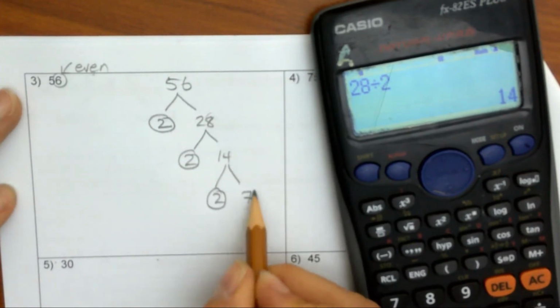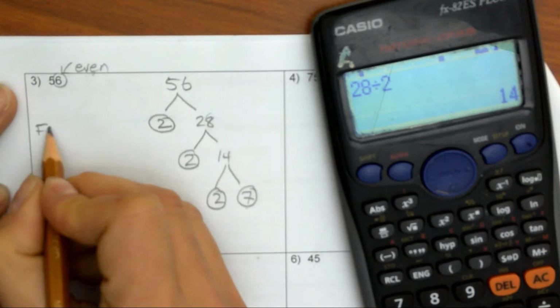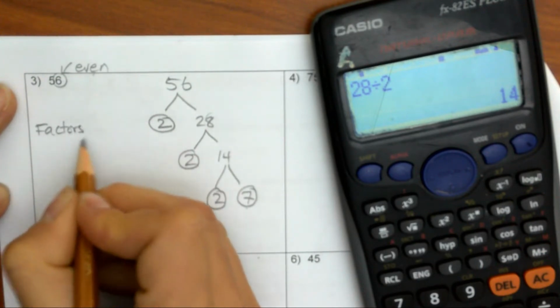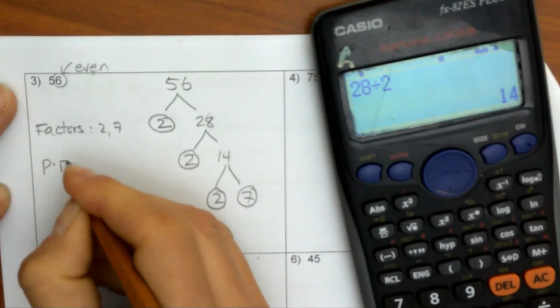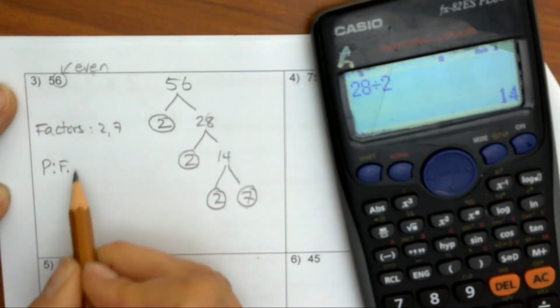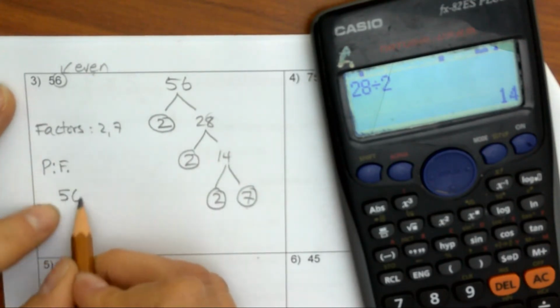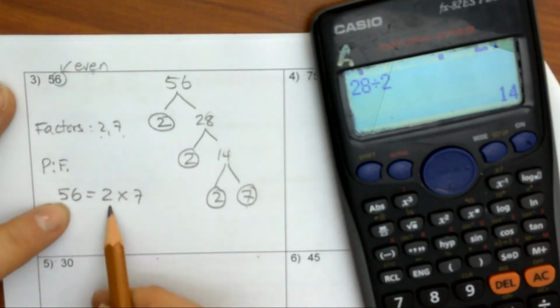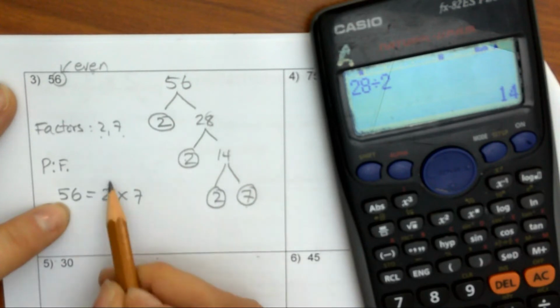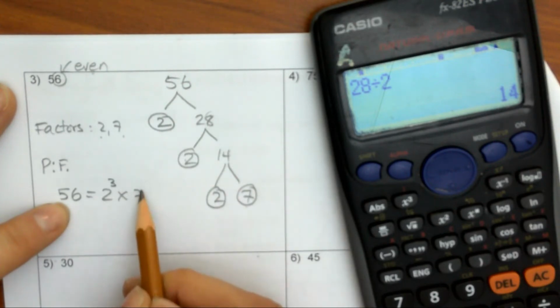No. So my factors are 2 and 7. And my prime factorization is 56 is equal to 2 times 7. And I say, how many 2's? 1, 2, 3. How many 7's? 1, but I don't put the 1 there.